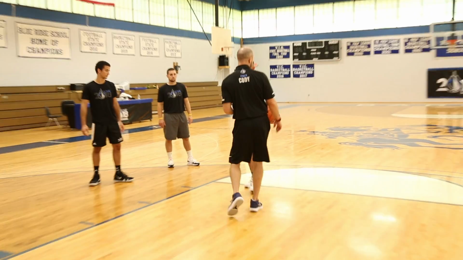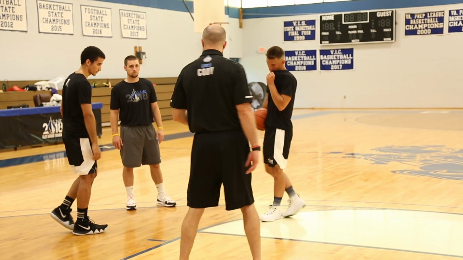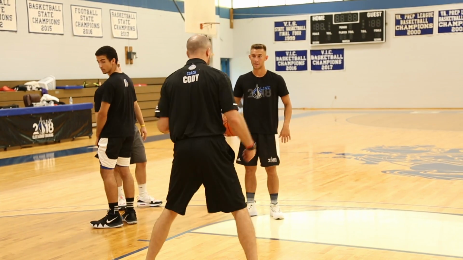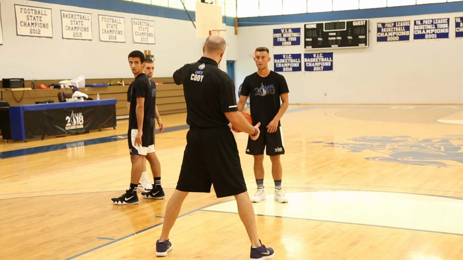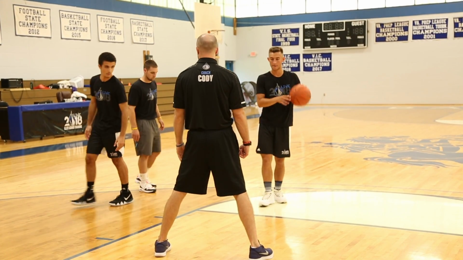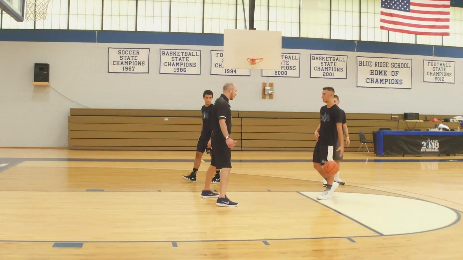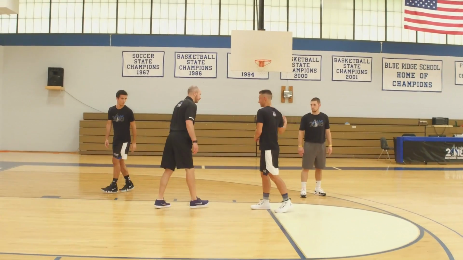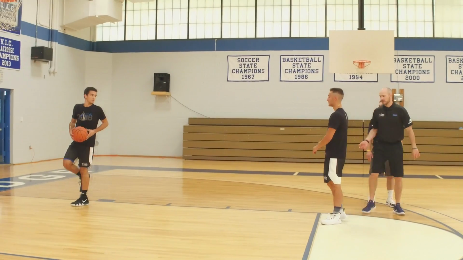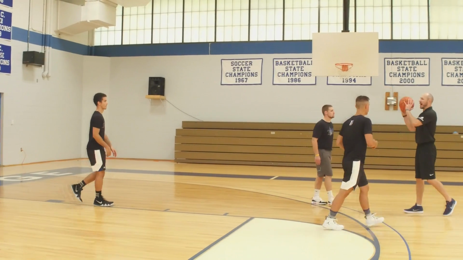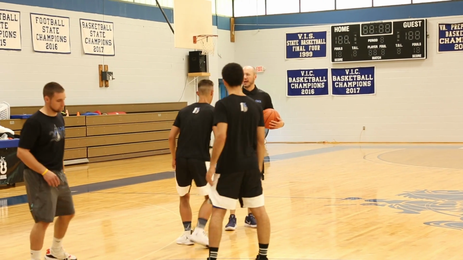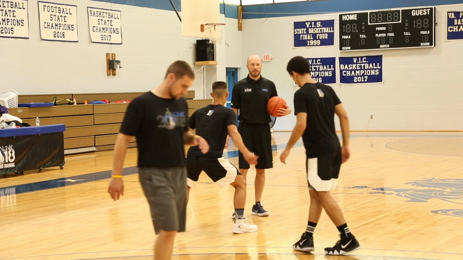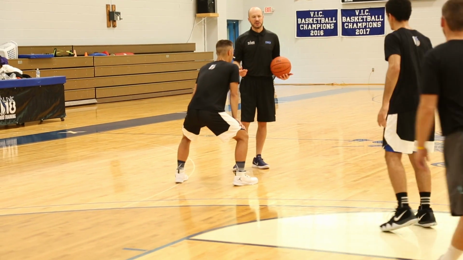Now, because I'm below the level of the screen, that also means that I am below the level of the roll man initially. So when we roll out of this particular screen, the look that we're gonna have is the early pocket pass. And what we're gonna do is make that pass with our outside hand. So play defense right here on me. You can guard the screener right now, below the level, scoot back a little bit. Come in, we're going half speed right now.